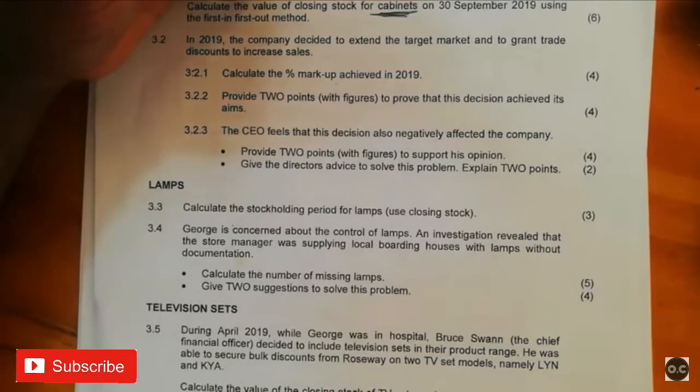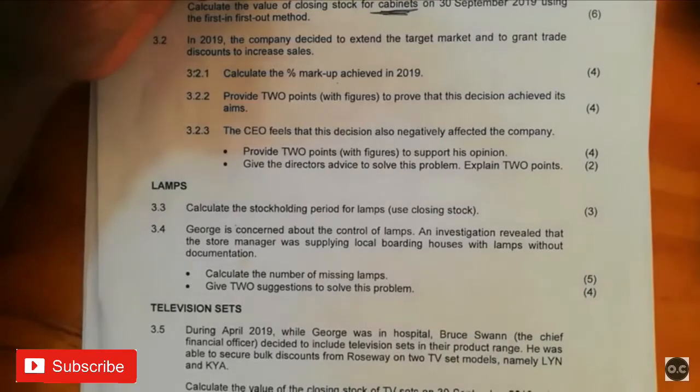When you value stock for that, you look and say, how many Golf 6 do we have at the end of the year? How many Golf 7s do we have? And then you value them like that. You wouldn't necessarily go for weighted average or first in, first out. You specifically identify the stock item and then you value it. That's pretty much how it works.